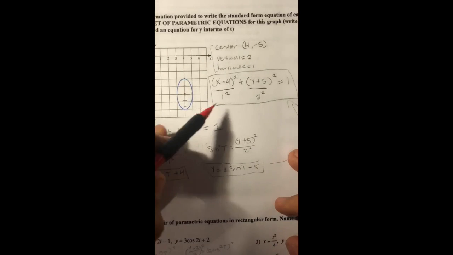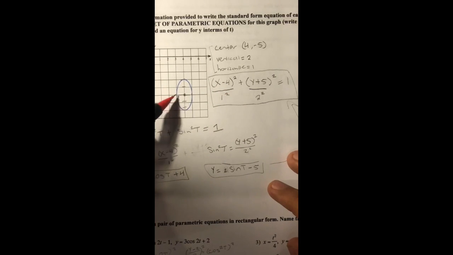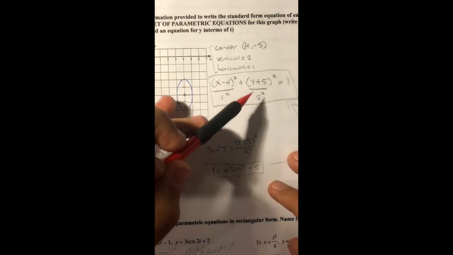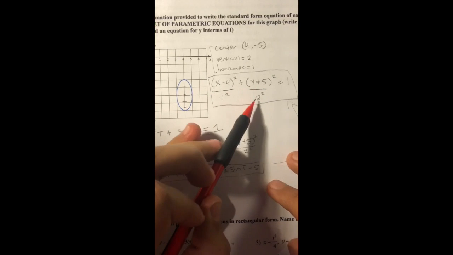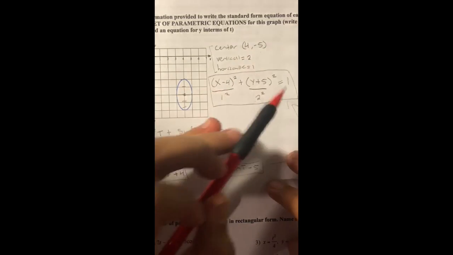With this next problem, we have an ellipse. So we know that the center is (4, -5), and we know that the vertical radius is going to be 2, and the horizontal is 1. So with this information right here, we can figure out the equation for the ellipse. A simple one, you just plug in the numbers, so you have (x - 4)^2 / 1^2, and this would be the horizontal radius of 1, and then the center x of 4, and then you have (y + 5)^2 / 2^2. 2 is the vertical radius, and this would be the -5 in the center, which equals 1.